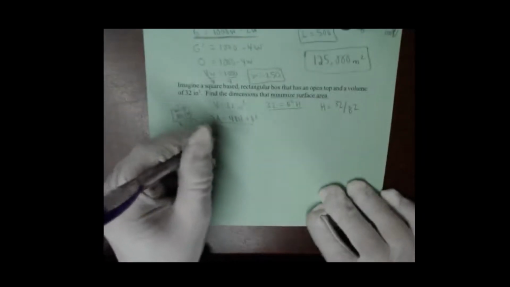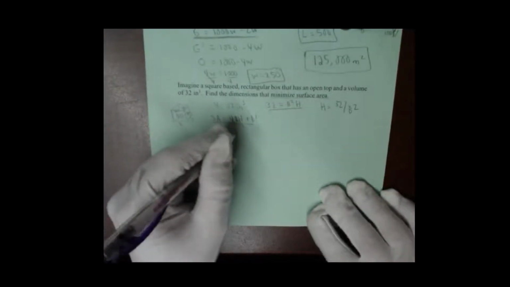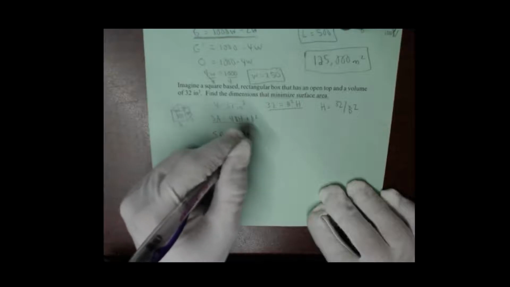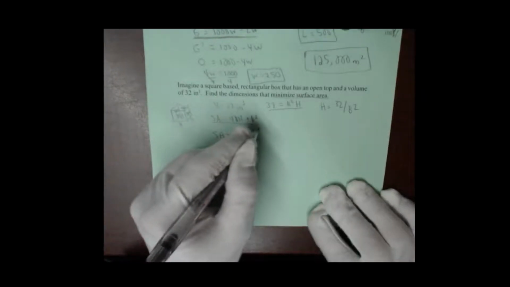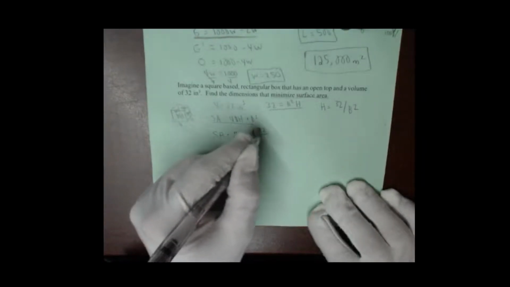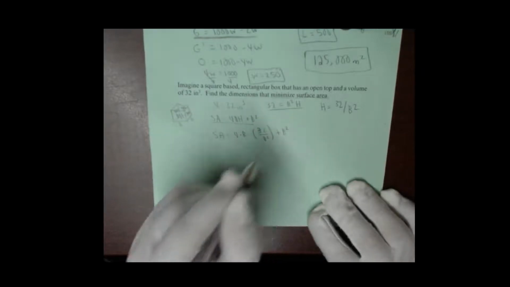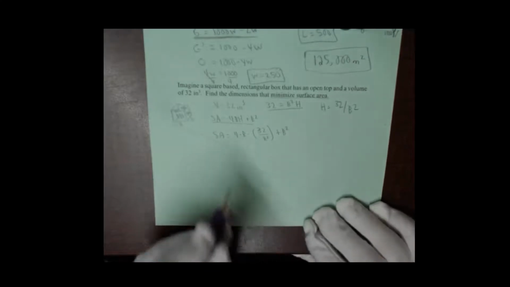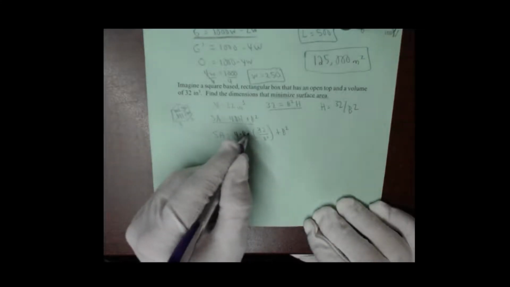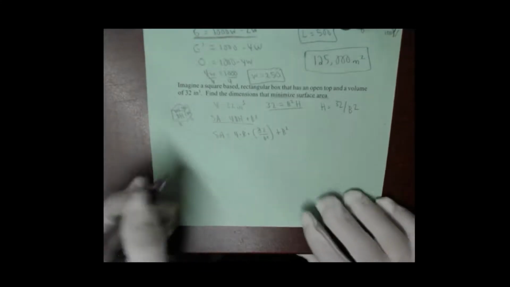Here we go. SA equals 4 times b times, replace h with 32 over b squared, plus b squared.